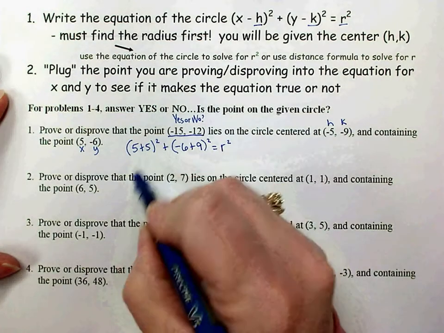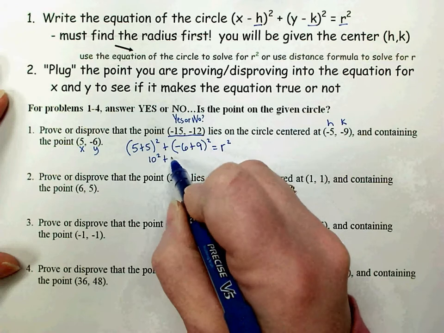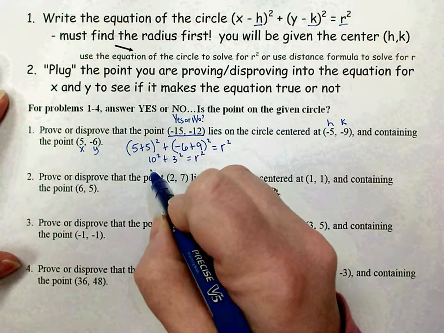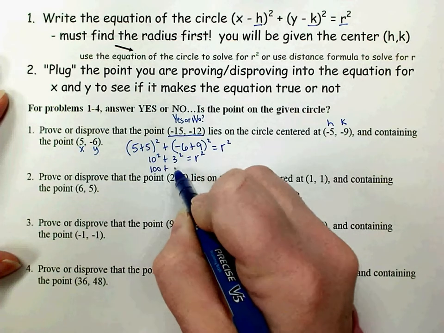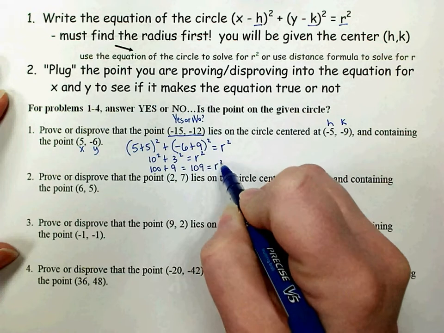So 5 plus 5 is 10, so I have 10 squared. -6 plus 9 is 3, plus 3 squared is my r squared. So 10 squared is 100, 3 squared is 9, which means my r squared value is 109.